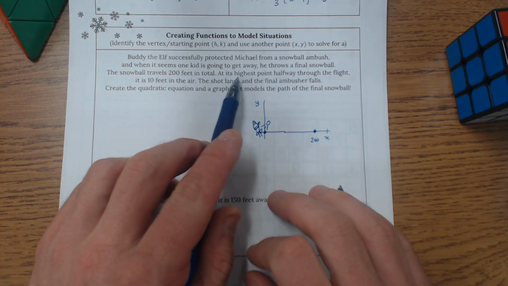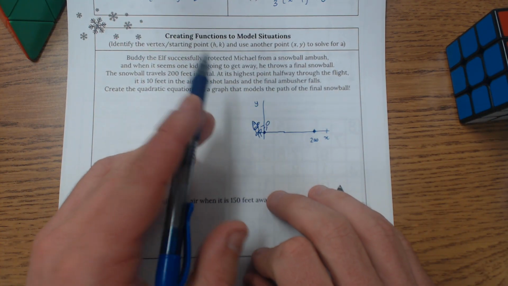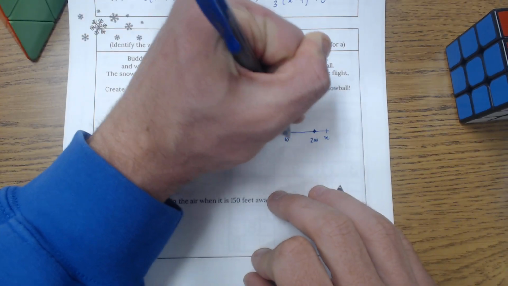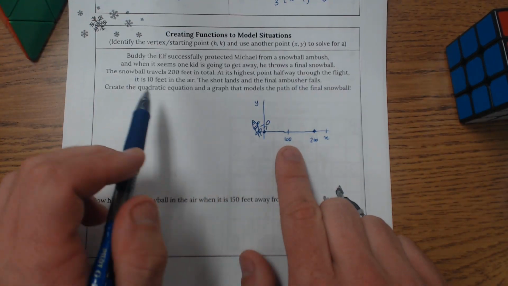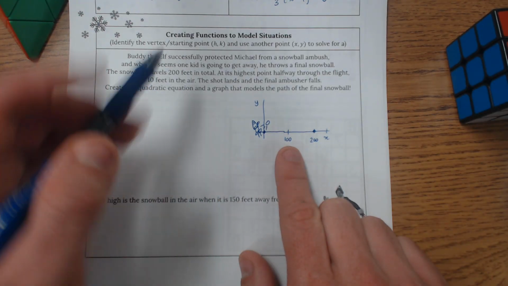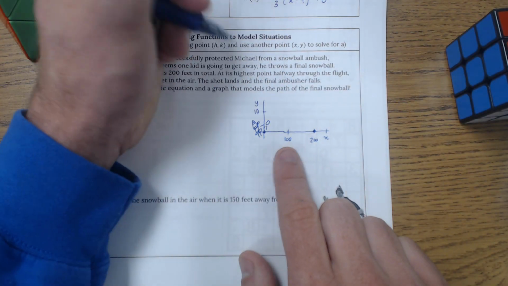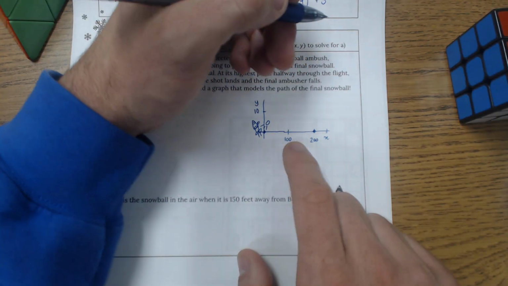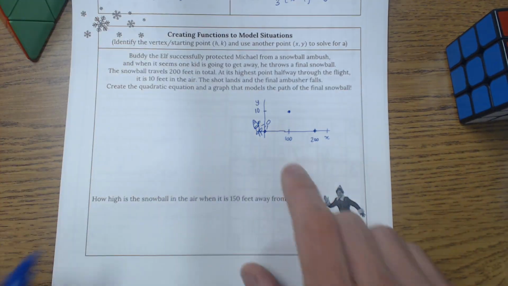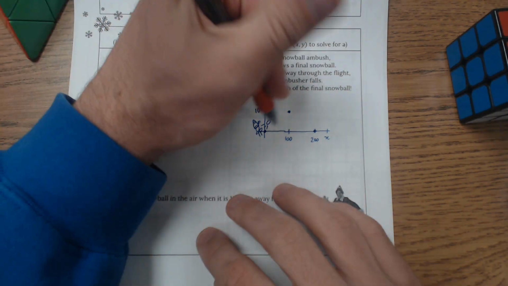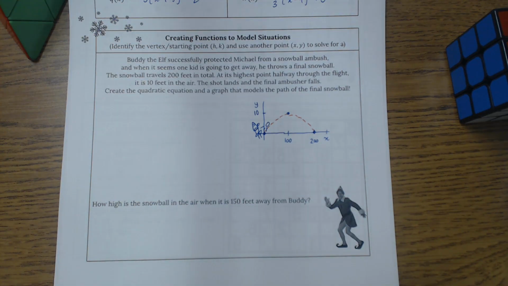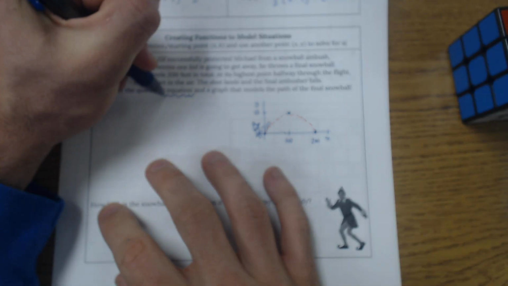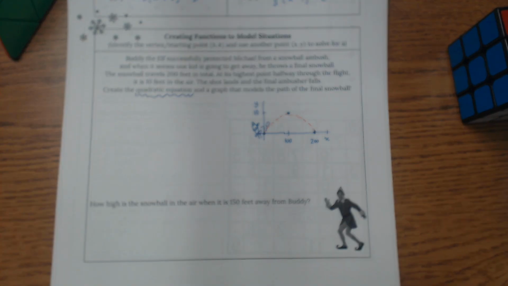And then what else do I know? At its highest point, halfway through the flight. Halfway through the flight would be 100 feet away. If it goes 200 feet in total, halfway through would be 100 feet. Halfway through its flight, it is 10 feet in the air. I'll use the y-axis as like in the air. So when it is 100 feet away, it is 10 feet in the air. That is the highest point. So I can use that to draw a rough sketch of what this throw looks like. Then I'm going to use that information to create a quadratic equation for this.